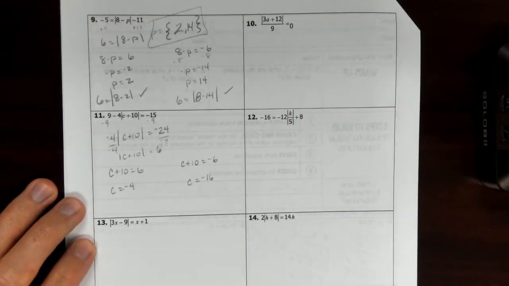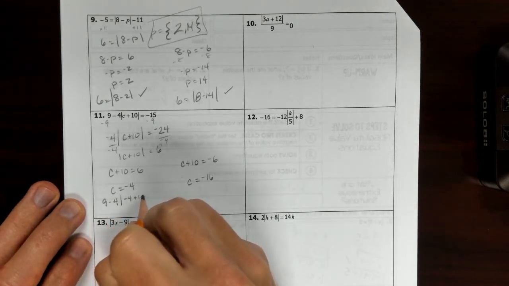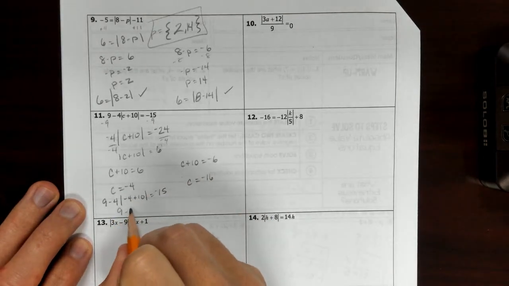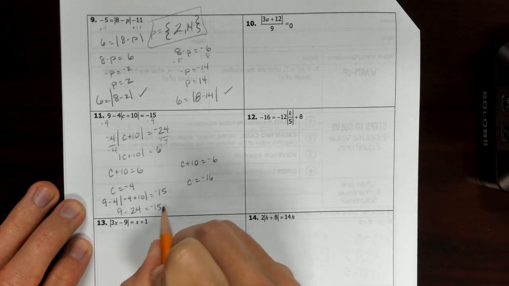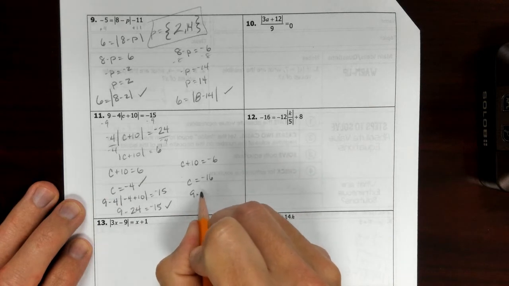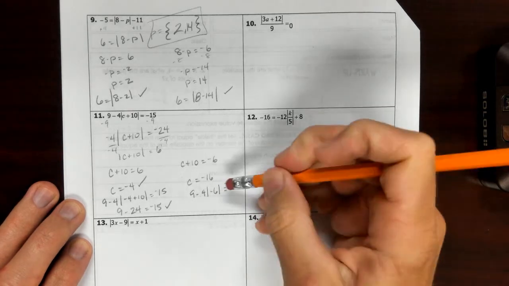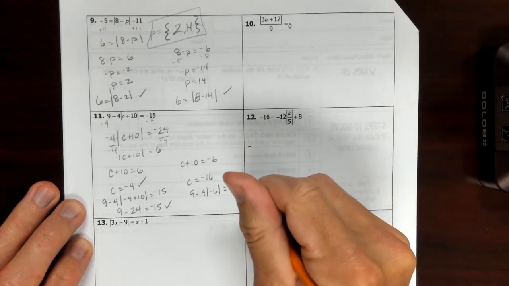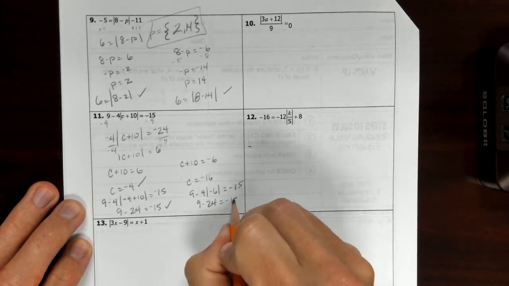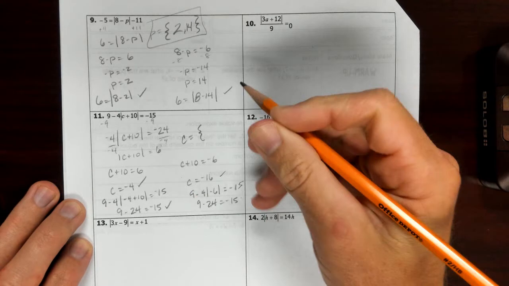Let's check those. So we've got 9 minus 4 times the absolute value of negative 4 plus 10 is equal to negative 15. So 9 minus 24 is equal to negative 15. Perfect. So that's a solution. Same thing here. We've got 9 minus 4 times the absolute value of negative 16 plus 10, which is 9 minus 24 equals negative 15. So negative 15 equals negative 15. Check. So c equals both solutions.